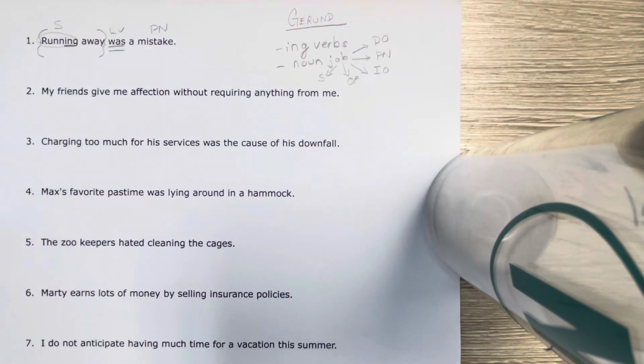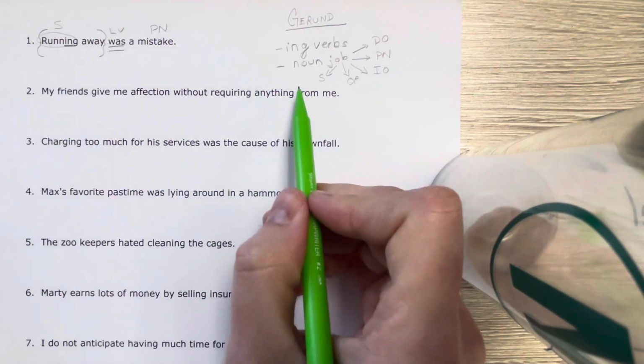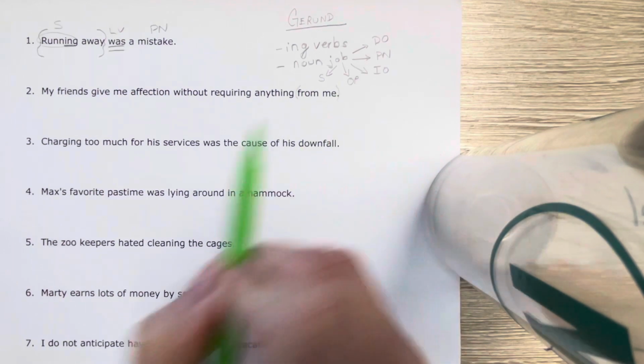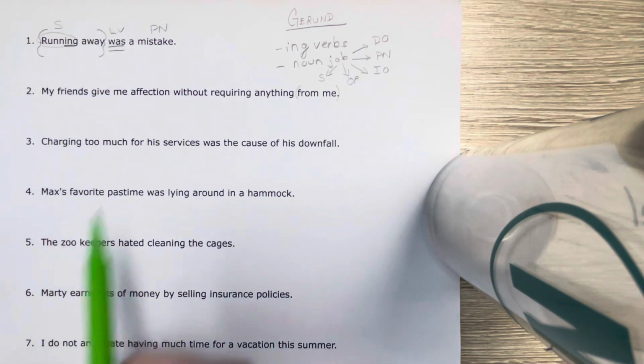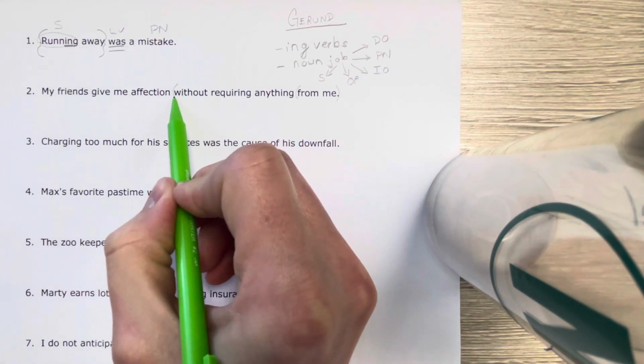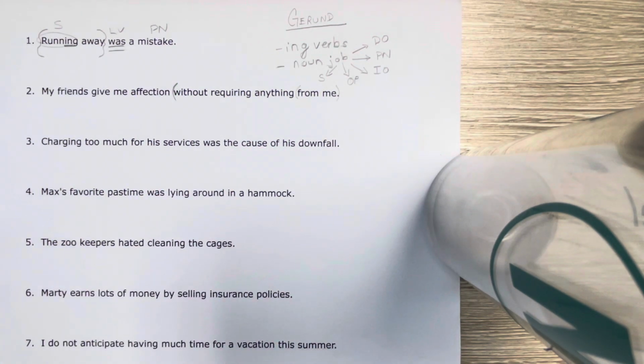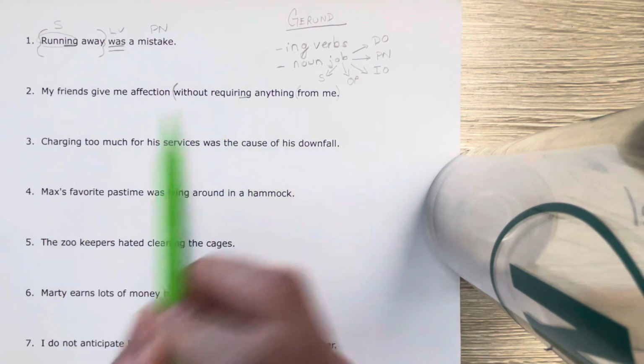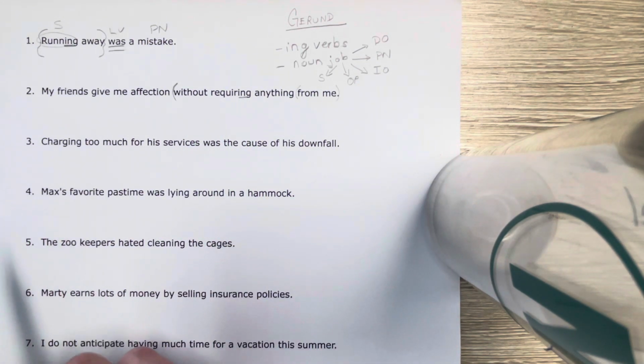Let's see the second sentence. My friends give me affection without requiring anything from me. Wow, what a wonderful way to live. All right, so we want to go through and look for prepositional phrases. That's our first kind of helper in the sentence. And so we have from me is a prepositional phrase. And then some of you might notice without. That is also a preposition. And then as we go looking for an object of that preposition, we're very quickly going to run into an ing verb that is not the main verb of the sentence.